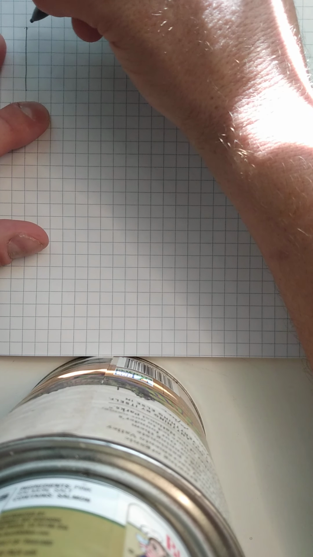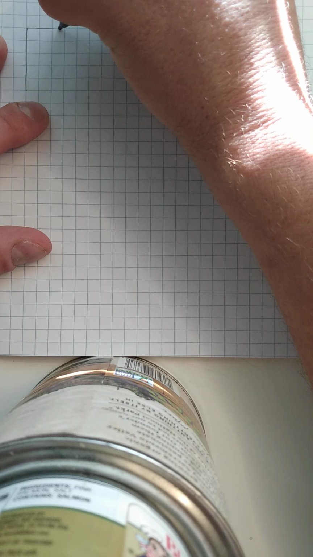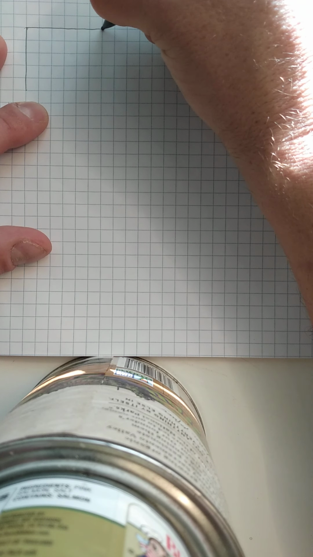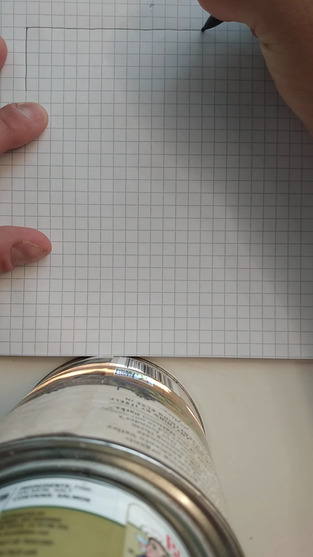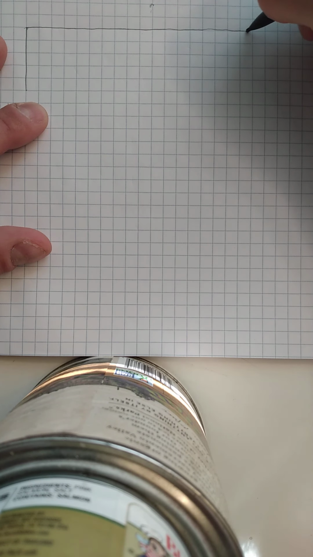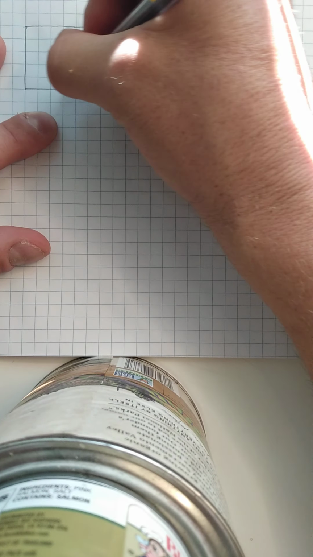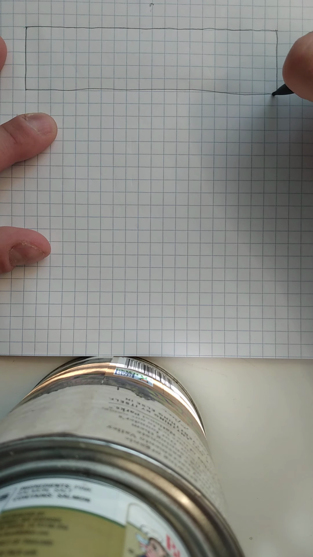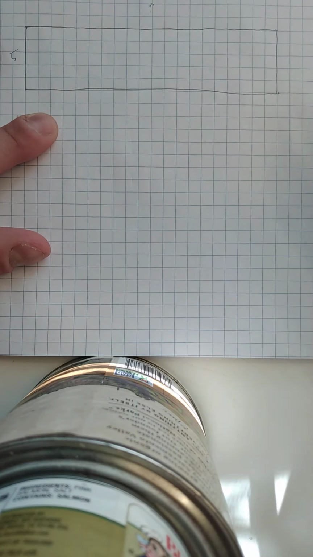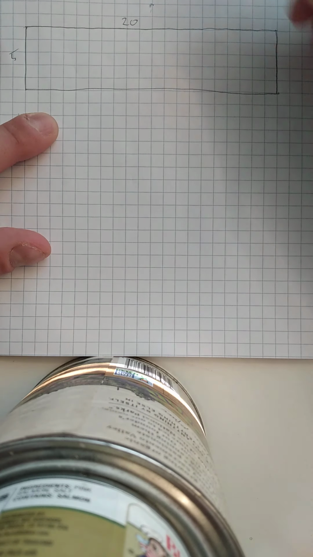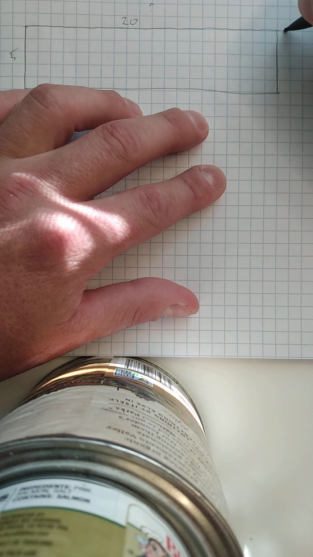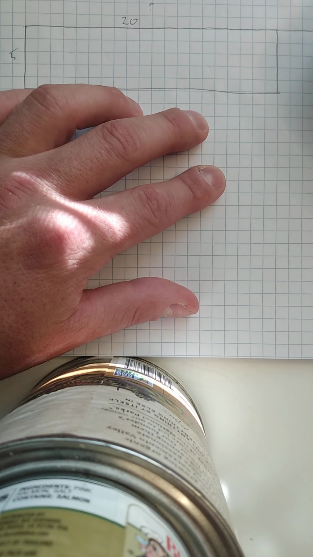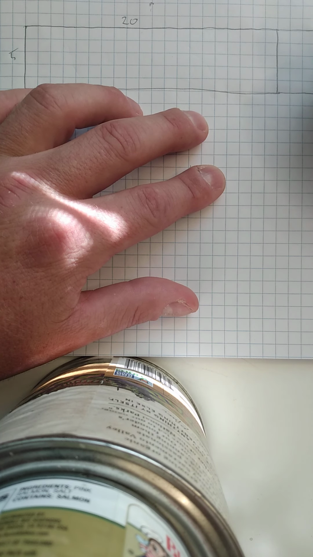So the first one, the length is 20. 1, 2, 3, 4, 5, 6, 7, 8, 9, 10, 11, 12, 13, 14, 15, 16, 17, 18, 19, 20. We close this out right there. Perfect. Now this is 5 right there, and this is 20. And then attached to that is another smaller rectangle with a width of 5 and a length of 4. 1, 2, 3, 4. Just like that.